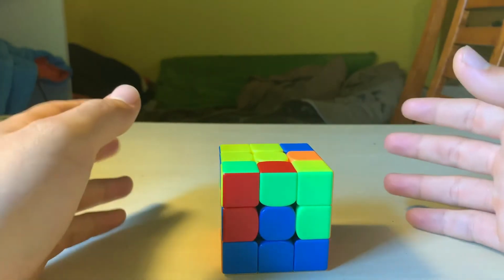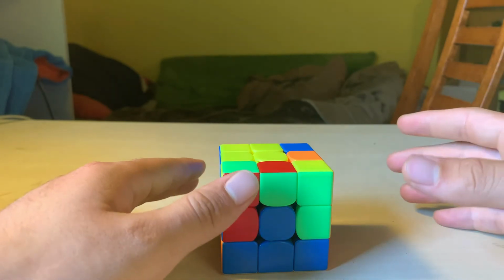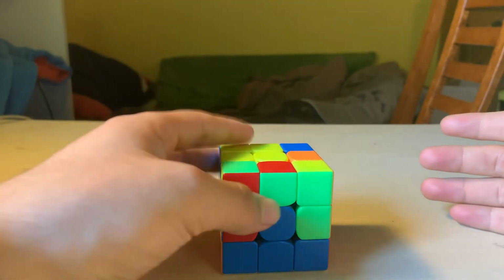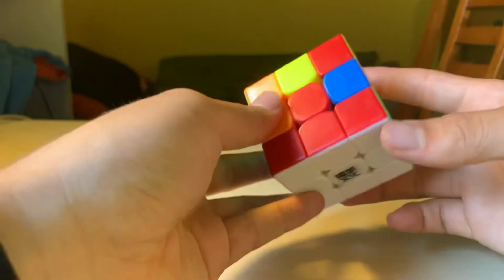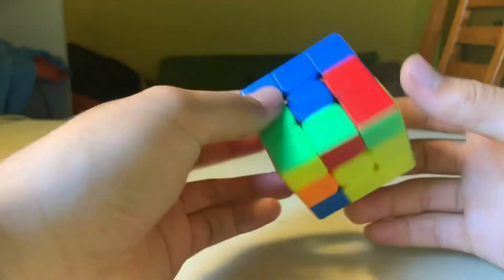But I do want to go over a couple things first, which is that this was basically how to solve the cross and the side on the 3x3. And as you can see, we do have the finished layer. A lot of people can get to this point, but after this, they do get stuck.